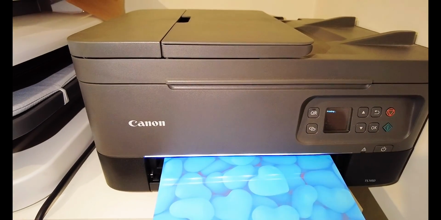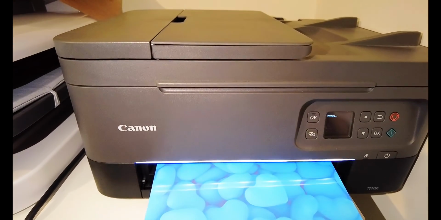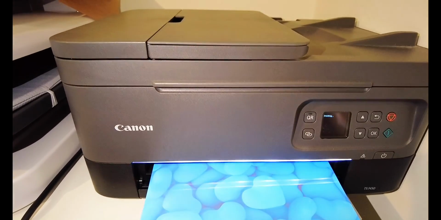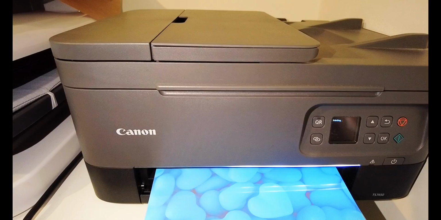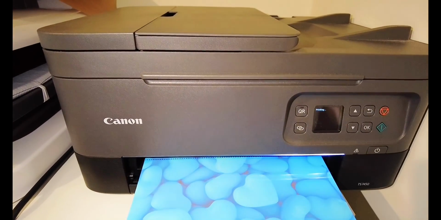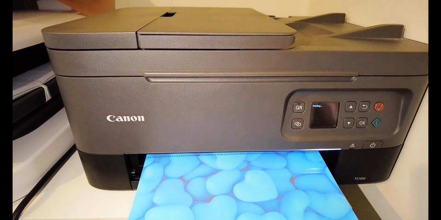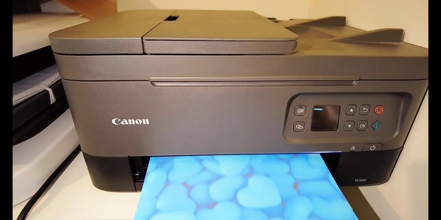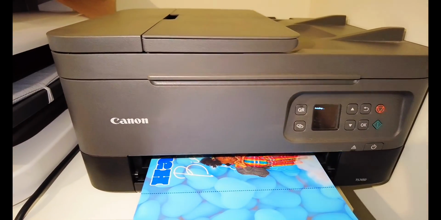I do want to upgrade one day to get one that's a bit faster, because you can see it's quite slow. But I don't do much printing, so for me right now, it works. It's not an issue for me right now. So it's all coming out. We can see half the page is done. And there, look at that.